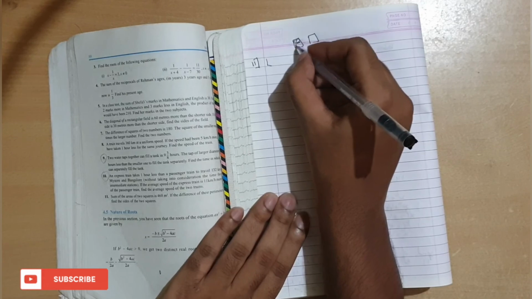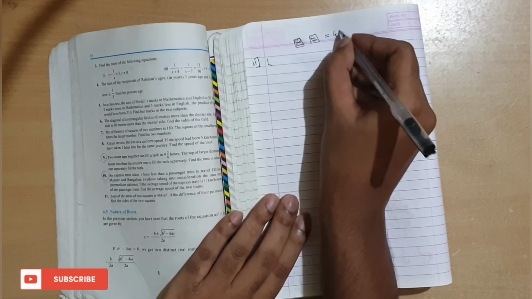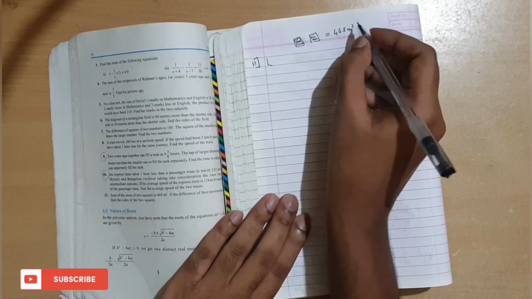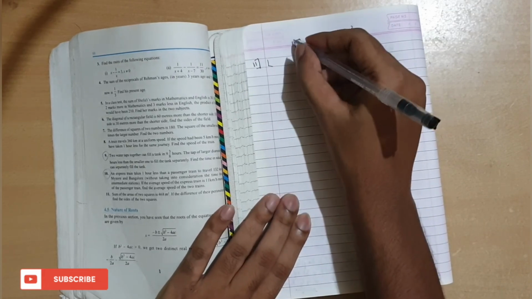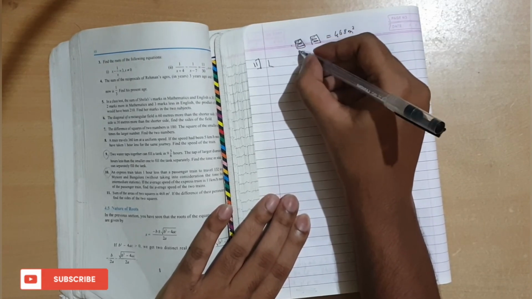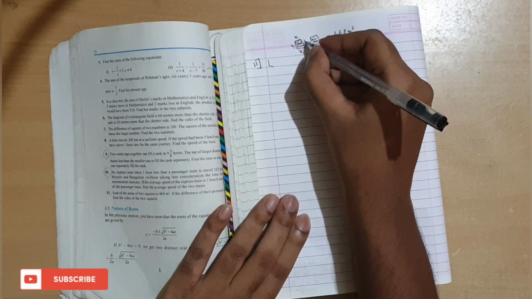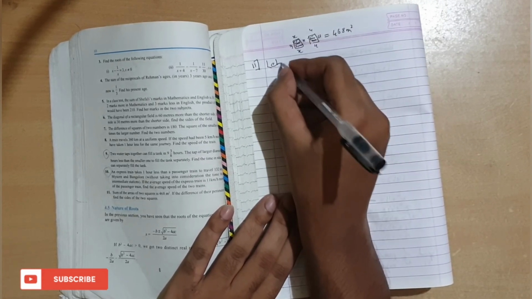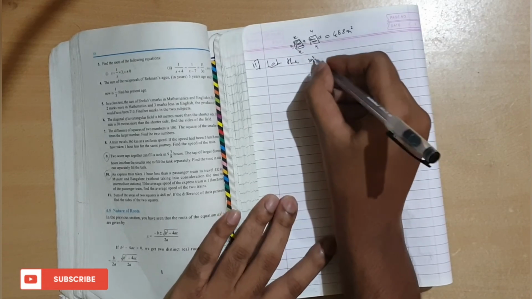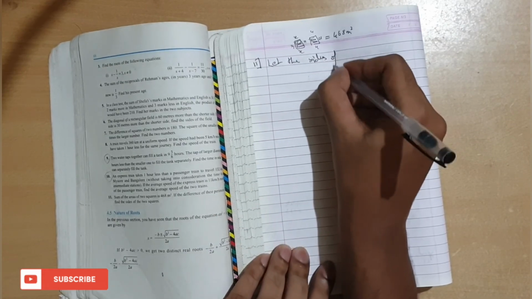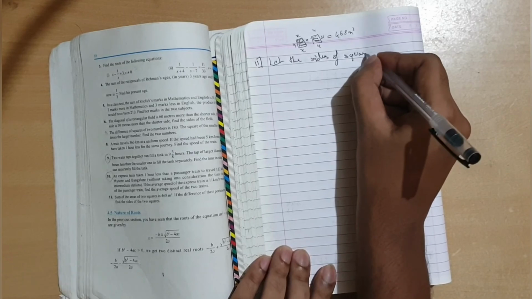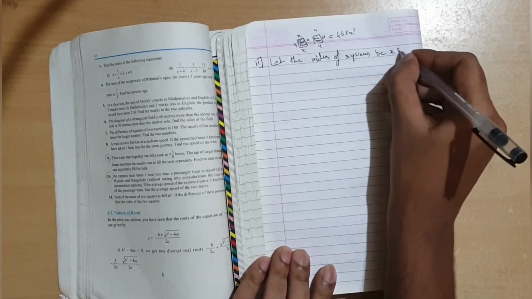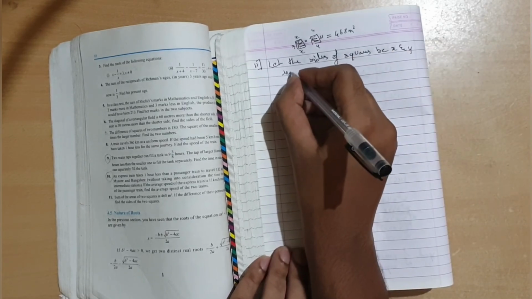The sum of this area plus this area is equal to 468 meters square, they have given. So let the side of this square be x and x, this will be y and y.